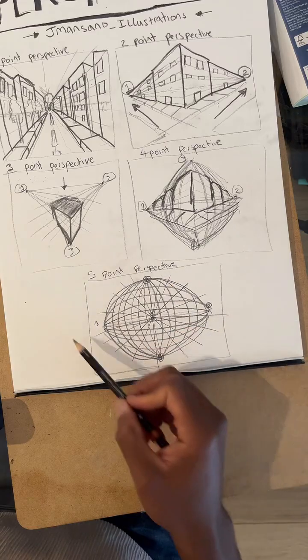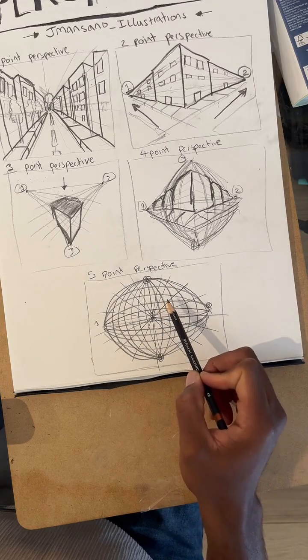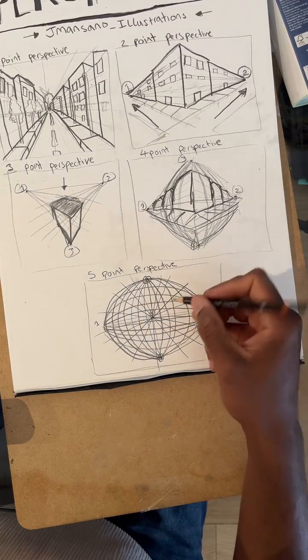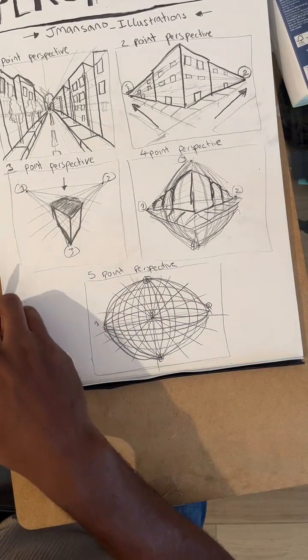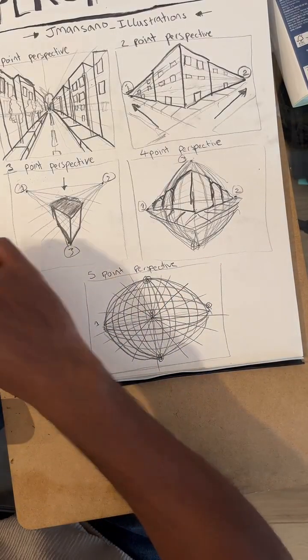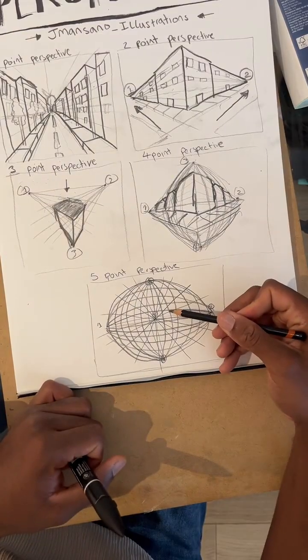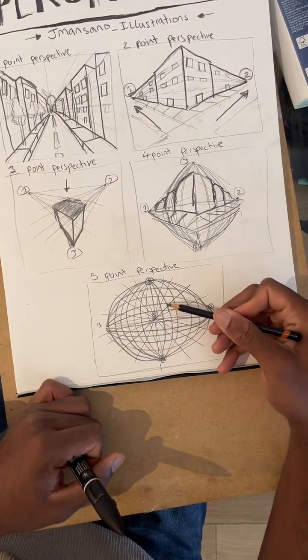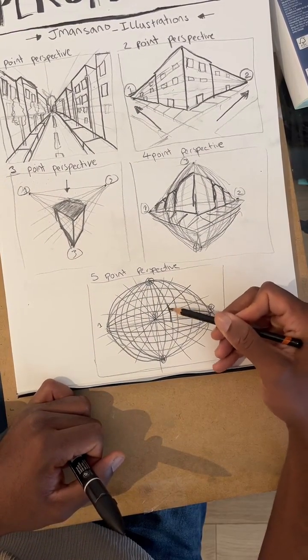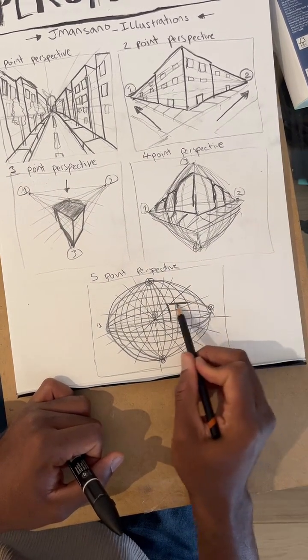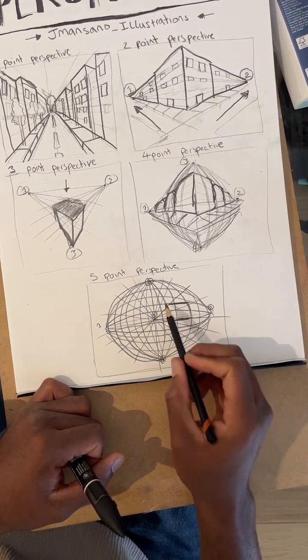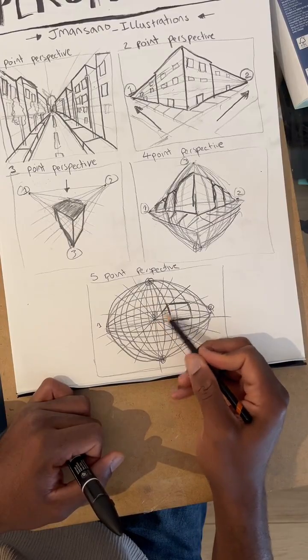Okay, so this is what you do. Now, let's say everything you want to draw, like a city or some buildings, right? You just follow these curved lines. You follow the curves.